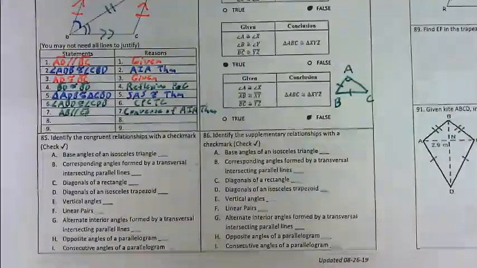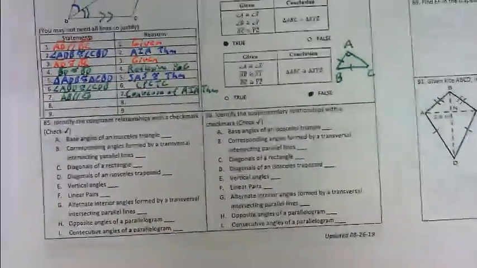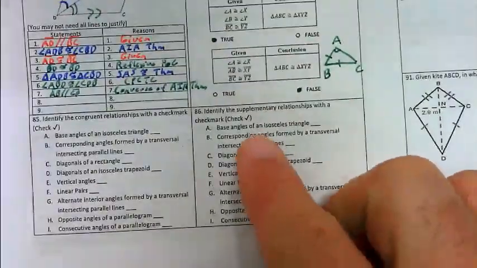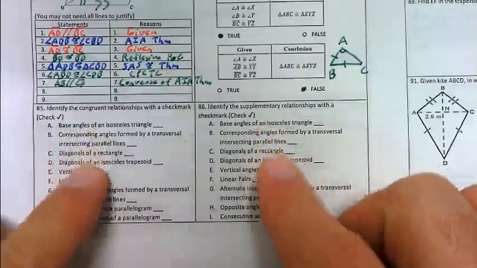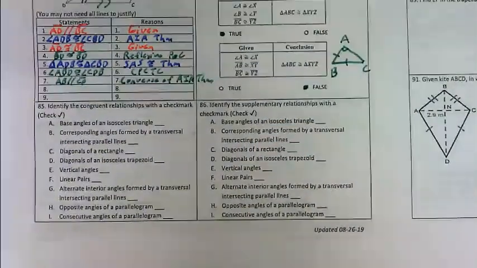Alright, on the next set. So, identify the congruent relationships with a check mark. And then 86 says, identify the supplementary relationships with a check mark. Notice, all the same things in the exact same order. So we can kind of do these together.